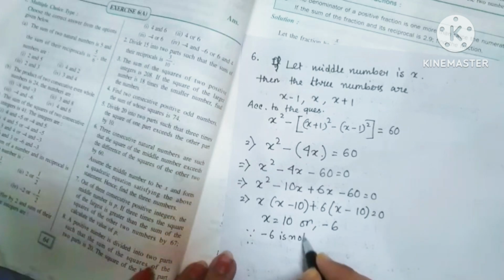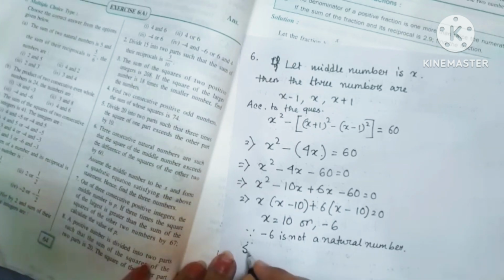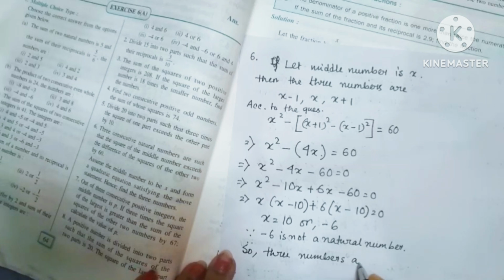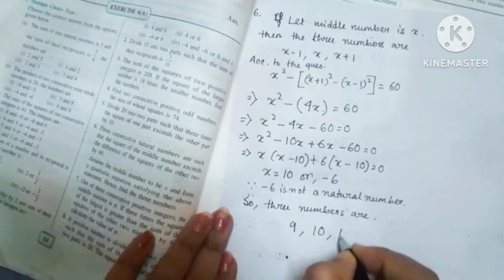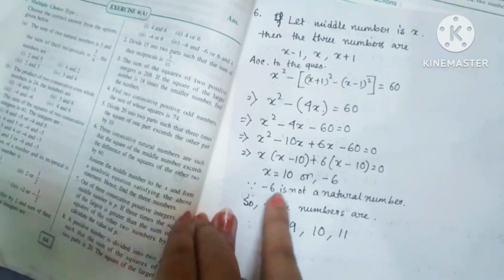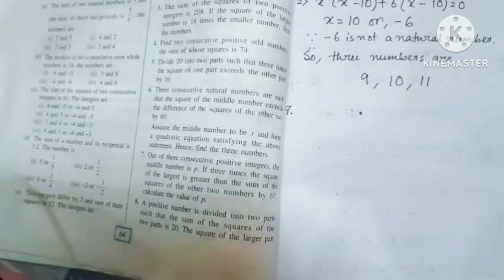Okay. Now 3 consecutive natural numbers, since minus 6 is not a natural number, so the 3 numbers are 9, 10 and 11. Okay, x will be the middle one, 10, so x minus 1 means 9, and x plus 1 means 11. Okay, see the question.